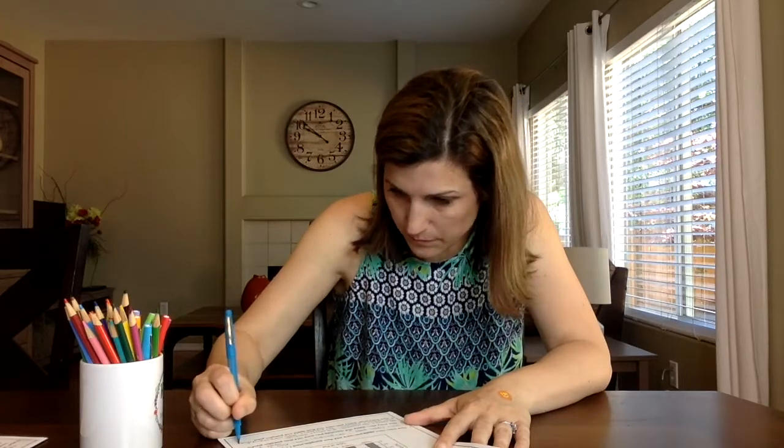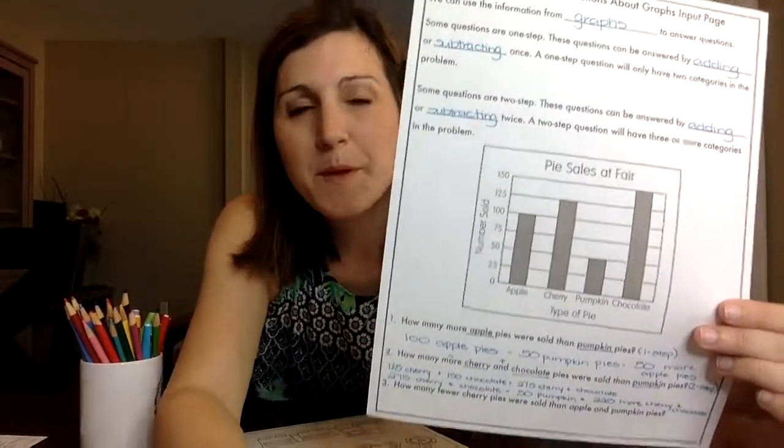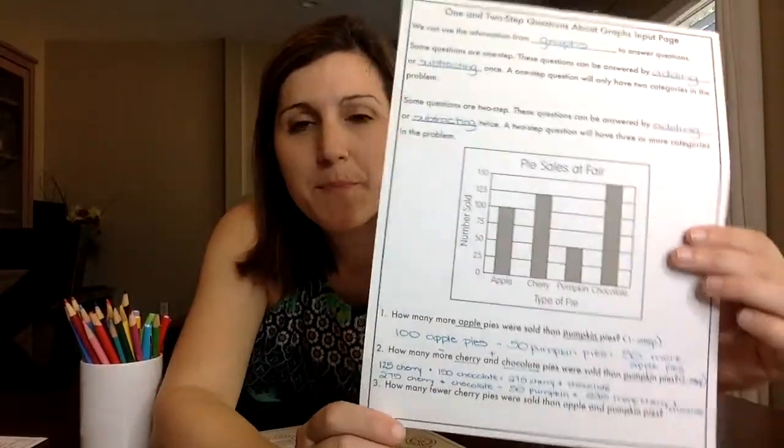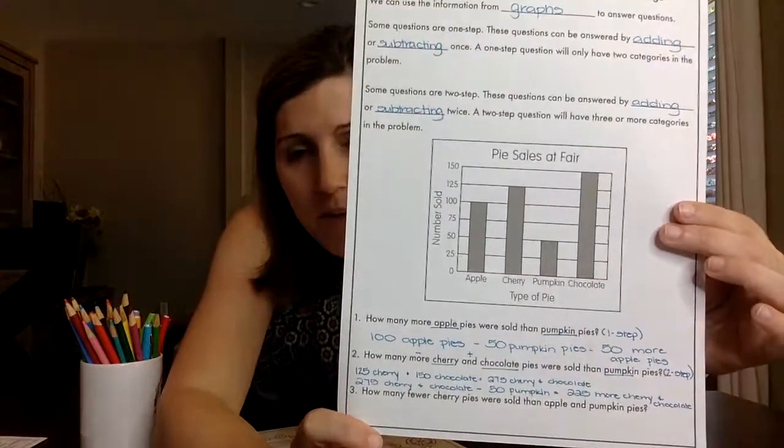When I do that subtraction, I get 225 more cherry and chocolate. Okay, and I'm going to hold this up for you. I'm going to mute that so we don't get another beep. Okay, so you can see my work is very small because I had to fit a lot in there.